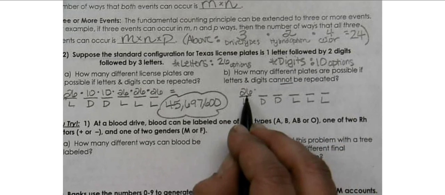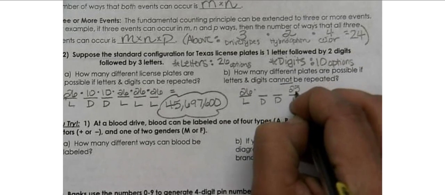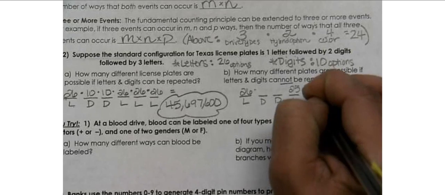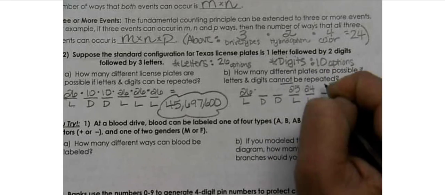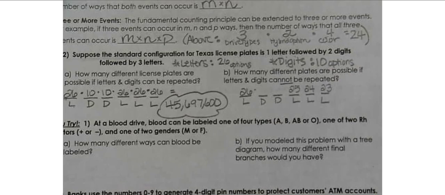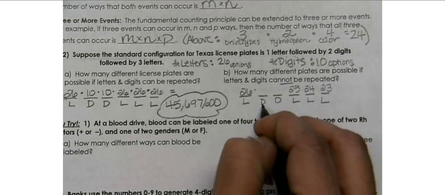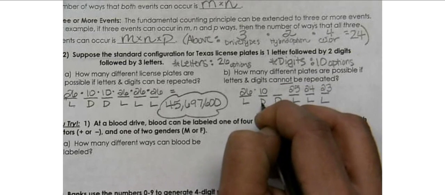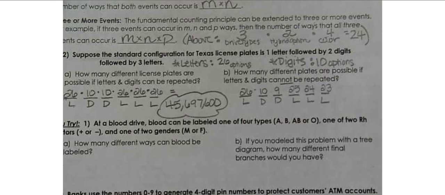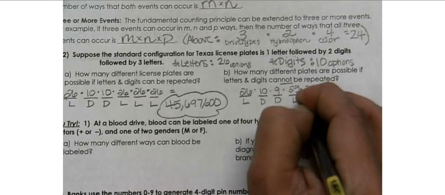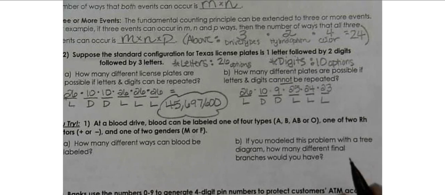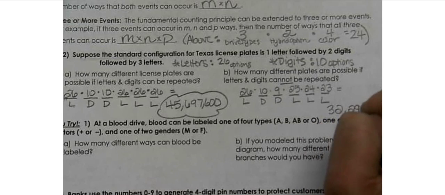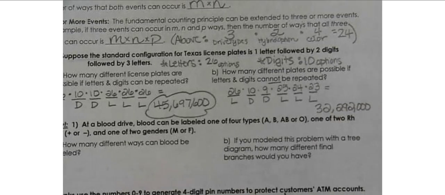We've used one of them, so now we only have 25 left. Then for the next letter, we've used 2 of them, so we only have 24 left. And then for the next letter, 23. Going for the digits, notice we have 10 digits to choose from at first. And then once we've used one, we have 9 digits. We would multiply all of these together, and then if we put that in our calculator, we have 32,292,000.